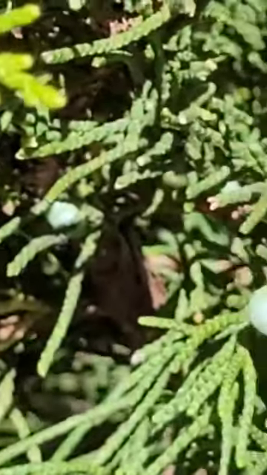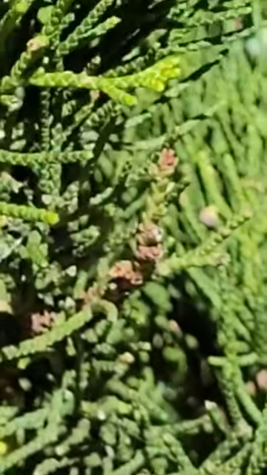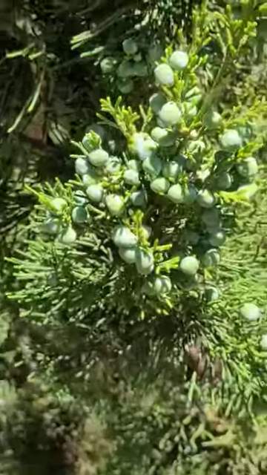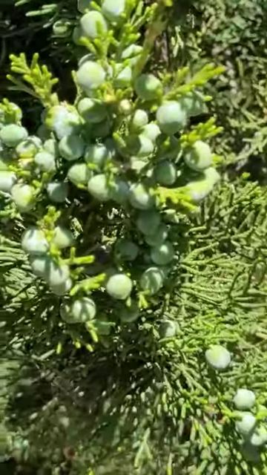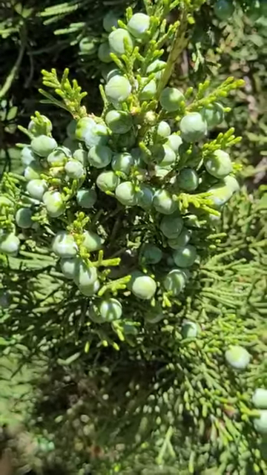So this belongs to the same family, Cupressaceae or Cupressales. Genus is Juniperus basically. Popular name is juniper.